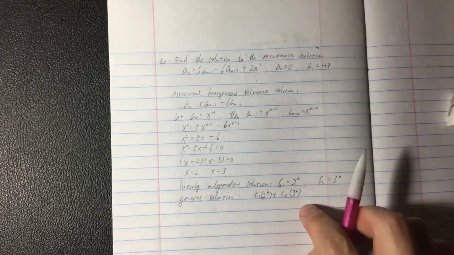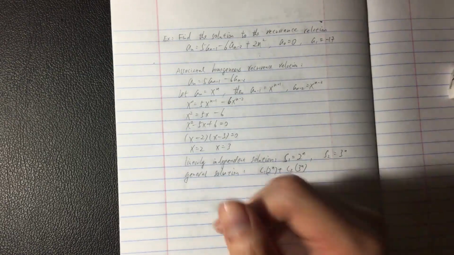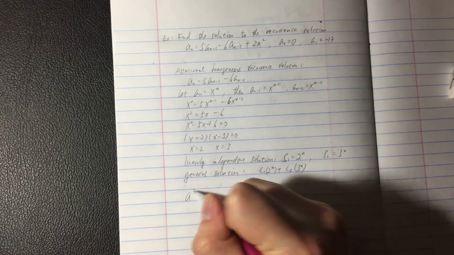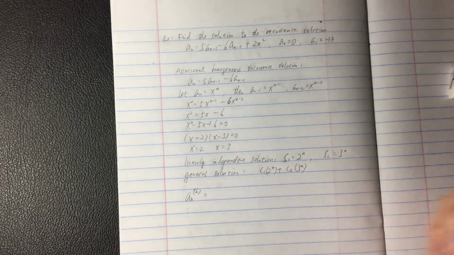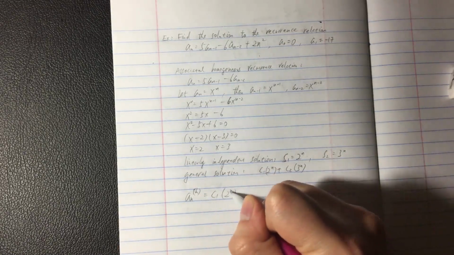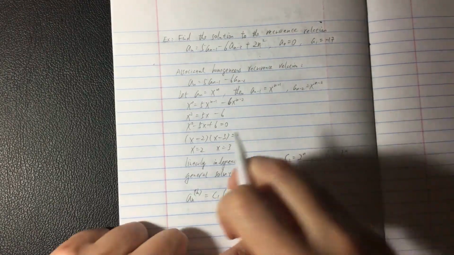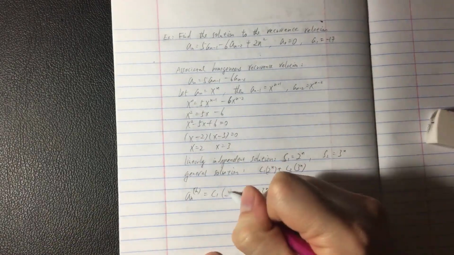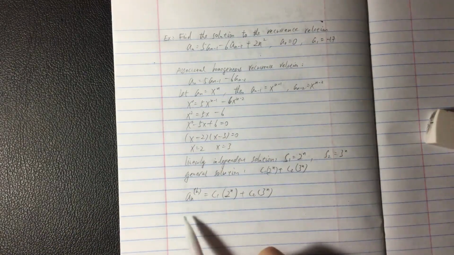The general solution of an associated homogeneous recurrence relation is called the homogeneous solution, a_n^(h) = C1 2^n + C2 3^n.